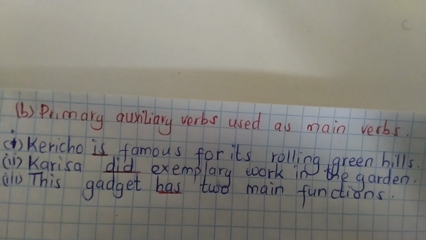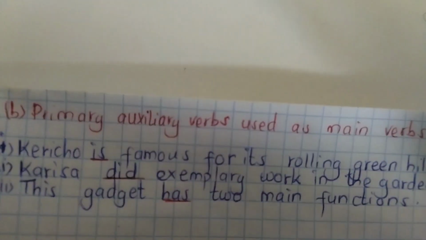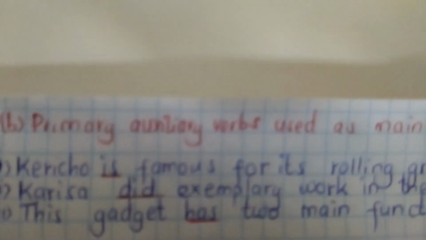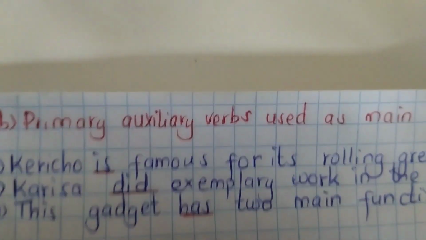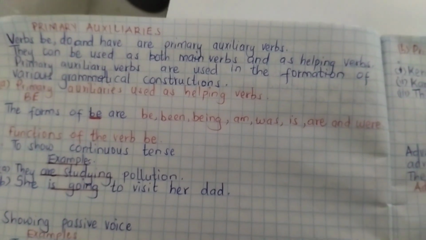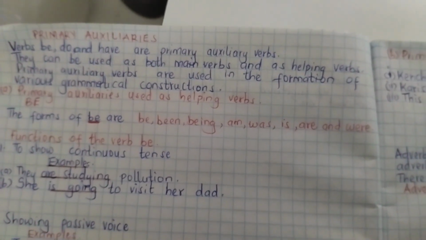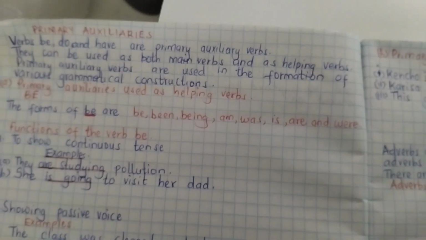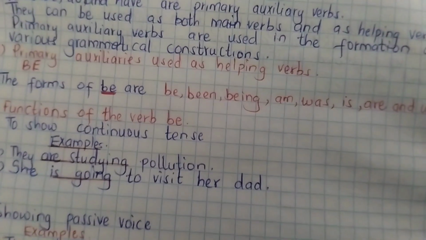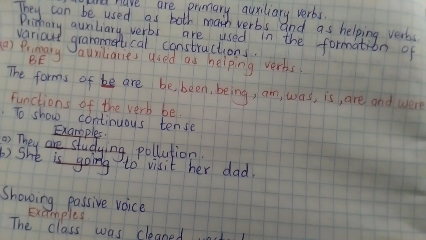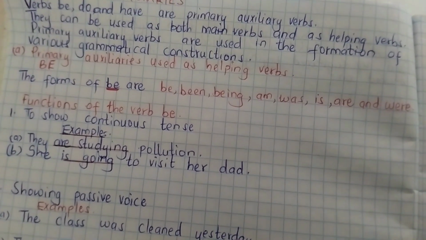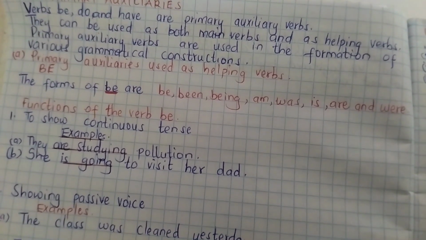I hope you've enjoyed the content, and I hope that you have understood what we were talking about. Let me sum it up for you. We've said primary auxiliary verbs are used as helping verbs, and sometimes they're used as main verbs. We said they carry little meaning for themselves. We've given the functions when they are used as helping verbs.